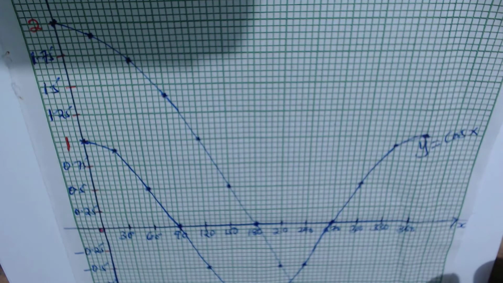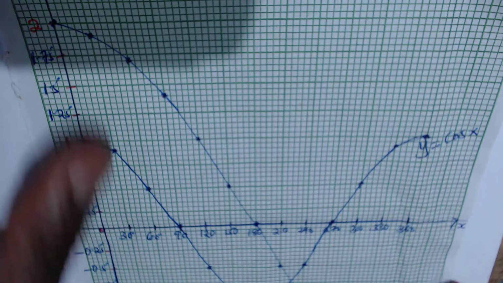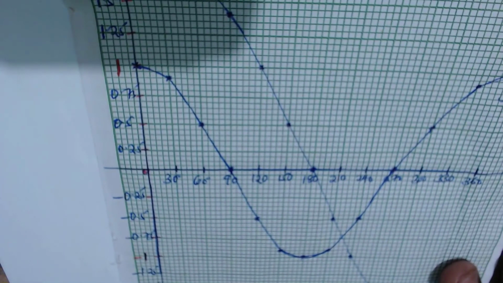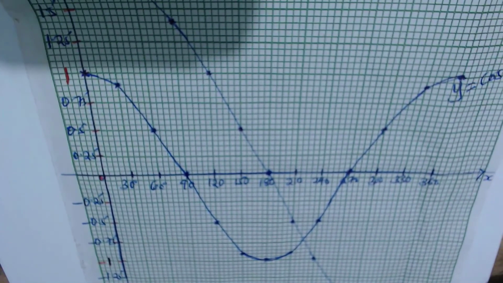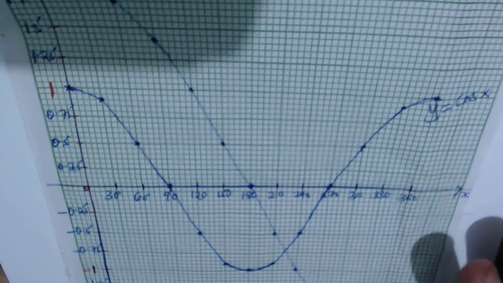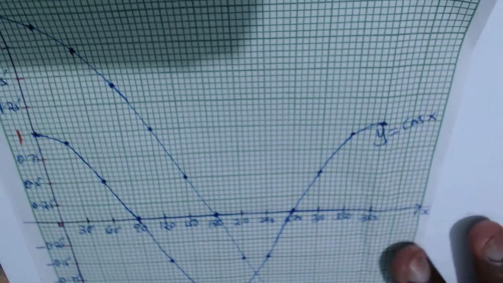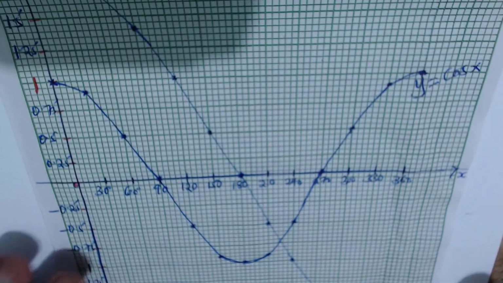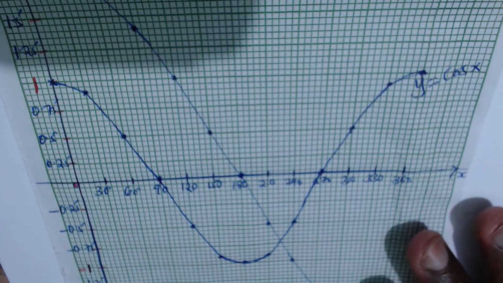So that is basically how you're supposed to draw the two curves. You can see them, they should be smooth, or the curve should pass through all the points that you've drawn. So that is how you're supposed to do the curve. So let us see how you're supposed to answer the questions.